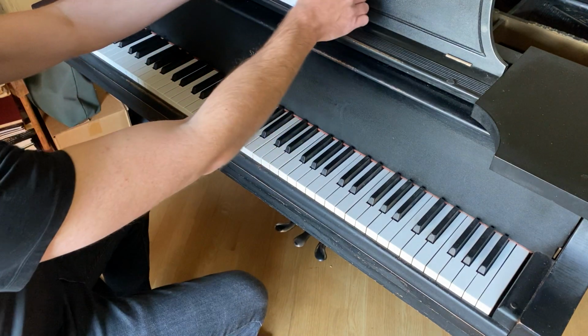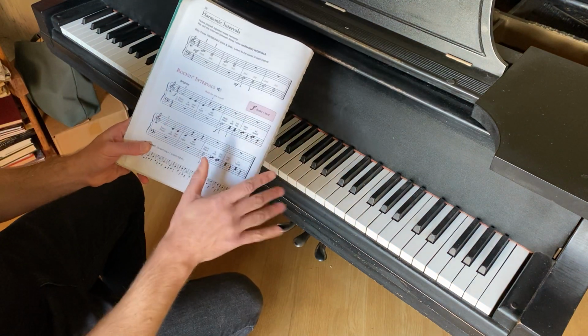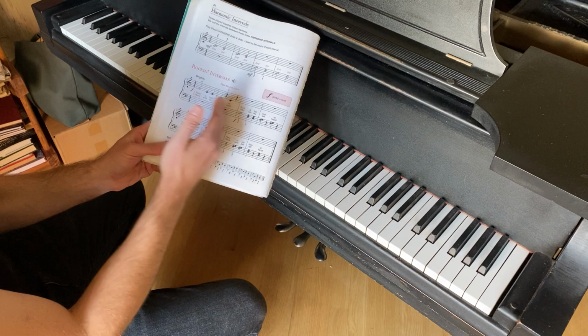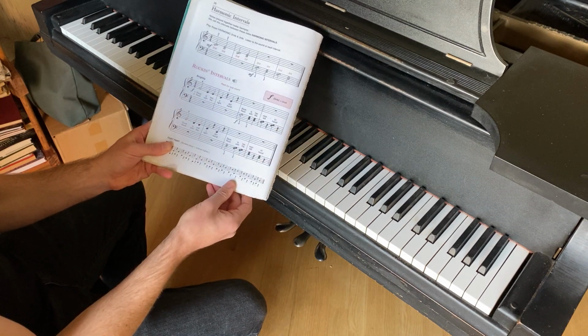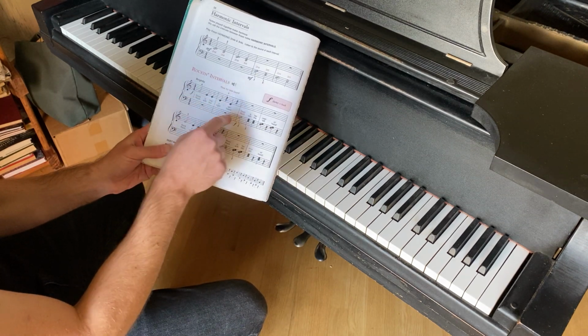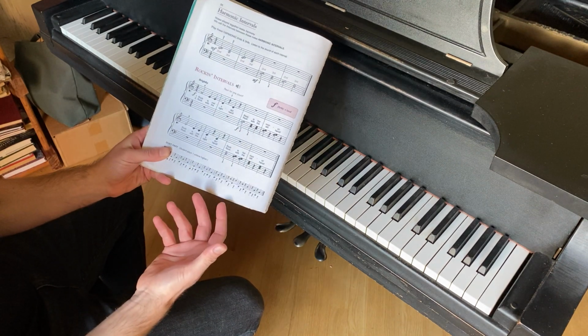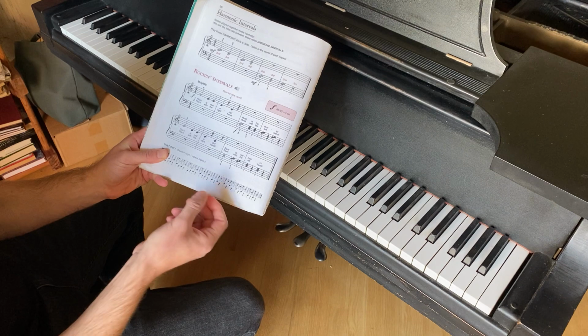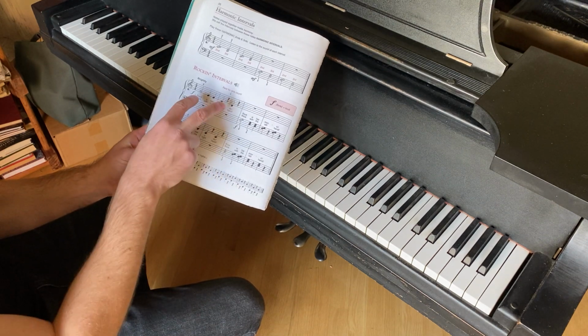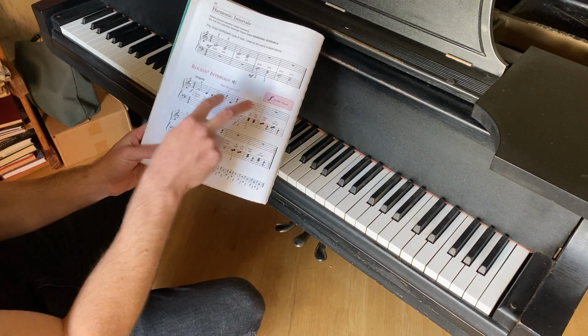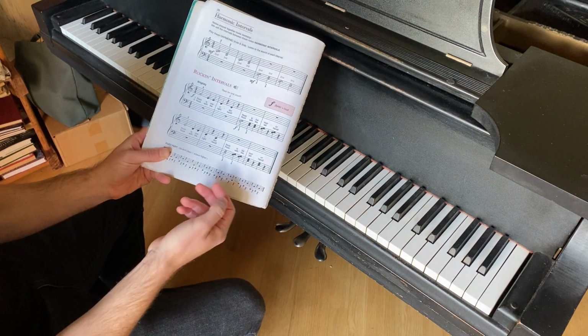Okay, let's move on. Now, before I move on, you might be curious, why am I not going through this piece in chronological order? How come I'm not going measures 1, 2, 3, 4, and then 5, 6, 7, 8? You don't need to learn pieces that way. In fact, it makes more sense to learn like and like, rather than like and then something contrasting, right?